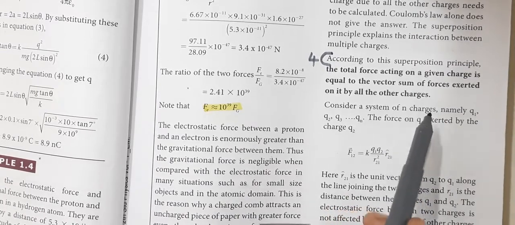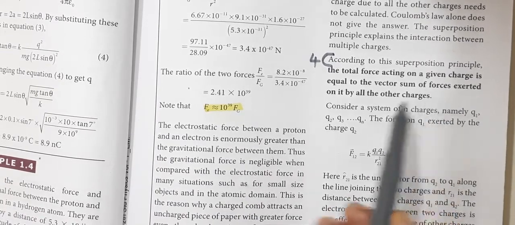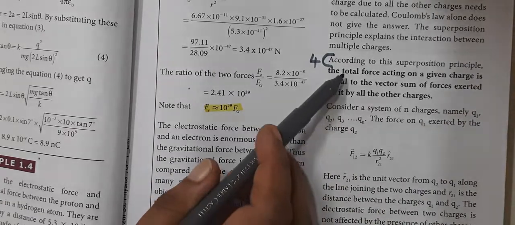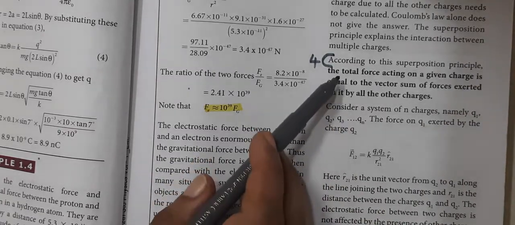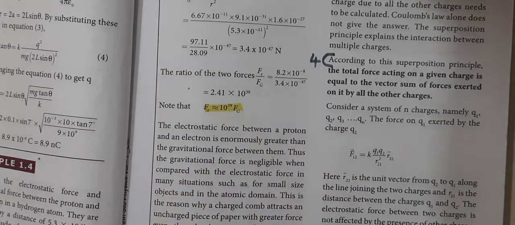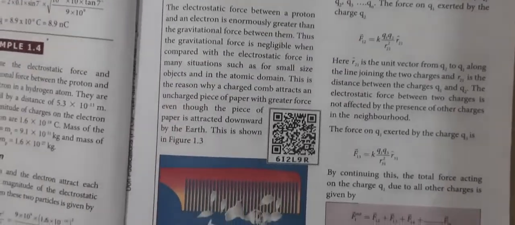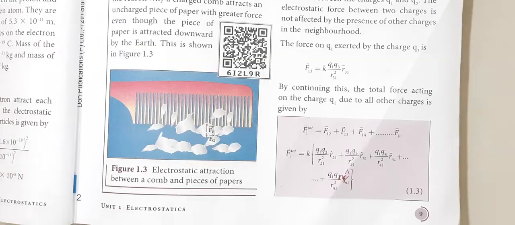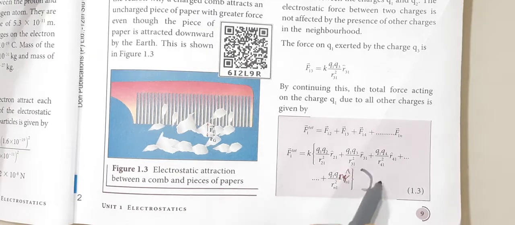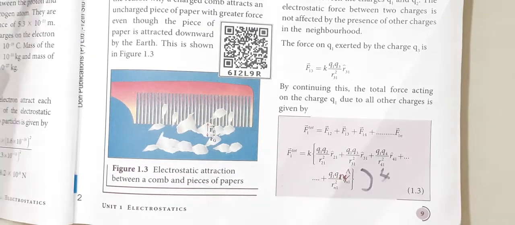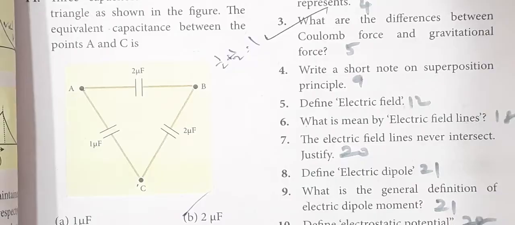If they ask only superposition principle, you can write this much, but they will be asking to explain, so you have to write from here to the end, that is till here. Okay, this is equation 4. This can be asked for a 3 mark question.